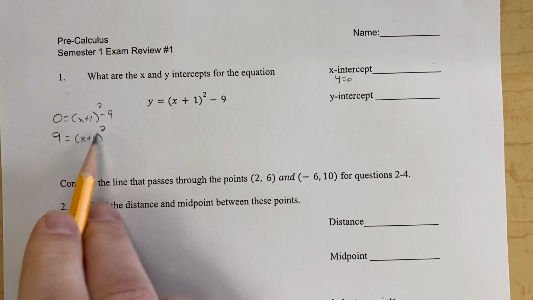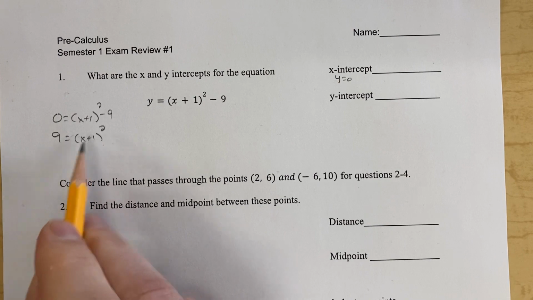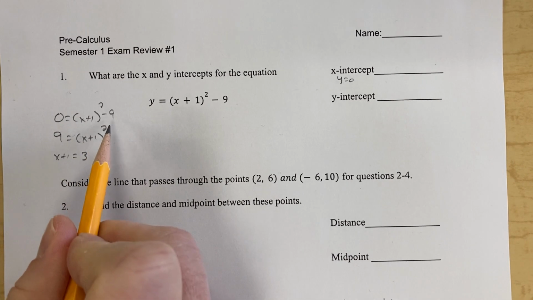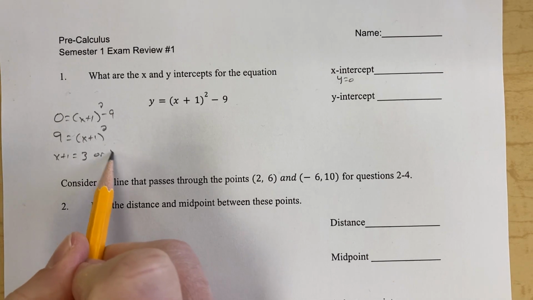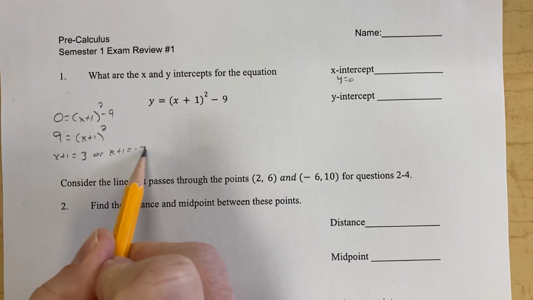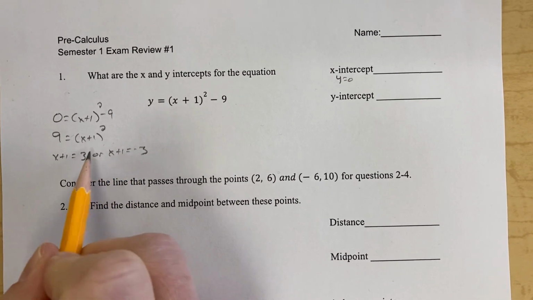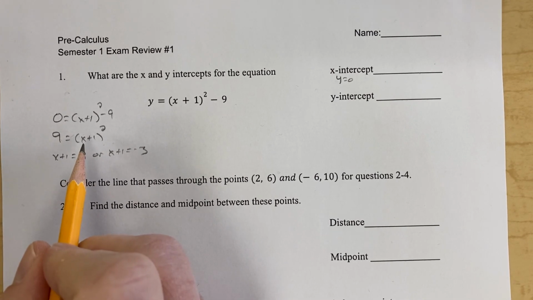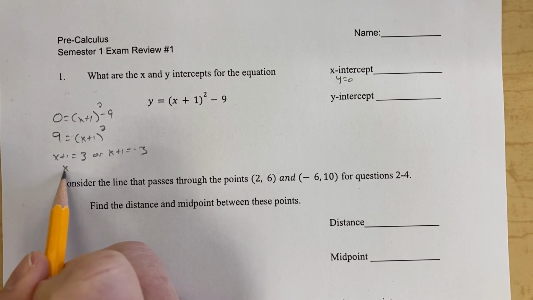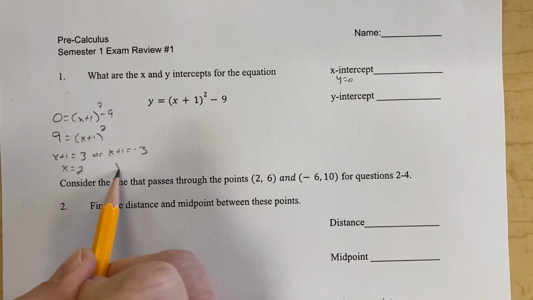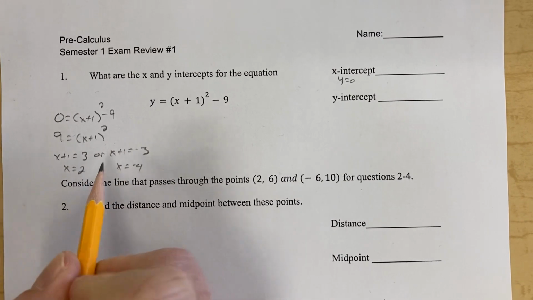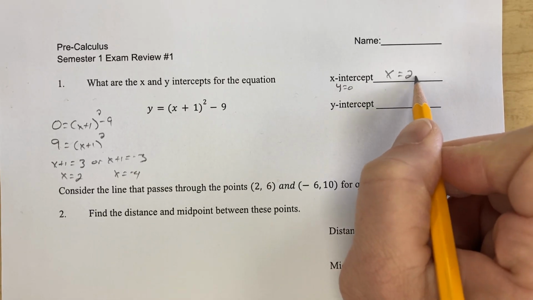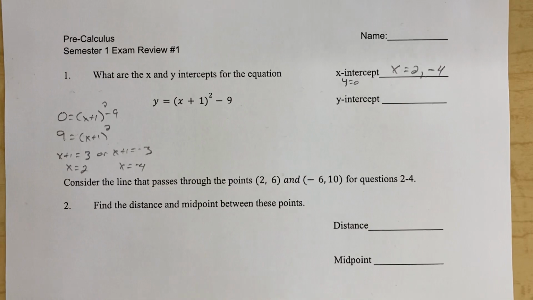You're saying something squared equals 9. So that something, this x plus 1, could equal 3, because 3 squared would equal 9, or that x plus 1 could equal negative 3, because negative 3 times negative 3 would also be 9. Right? So I think sometimes it's just easier to look at it and say, what am I dealing with? In this case, x could equal 2. In this case, x could equal negative 4. Either one of those would make that equal to 9. And so we get two x-intercepts, 2 and negative 4.